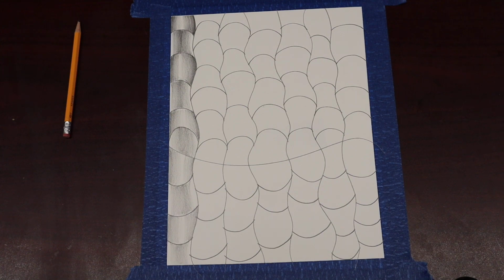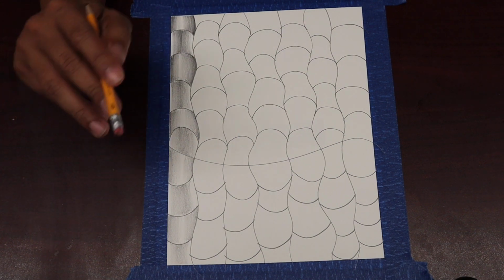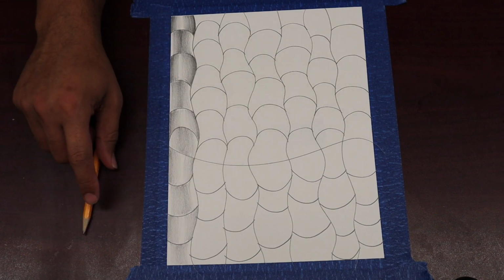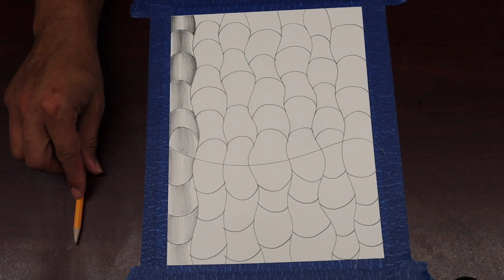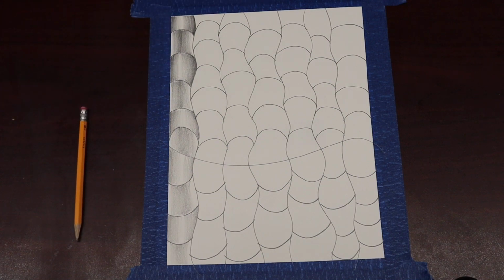I don't want to see you erasing on this project because we're learning how to control our pencils, and in order to do that, we need to stay away from that eraser. All right? Don't be afraid to make mistakes. Mistakes are going to happen every once in a while. Push on and do your best. I'm really excited to see how your projects look in the end.